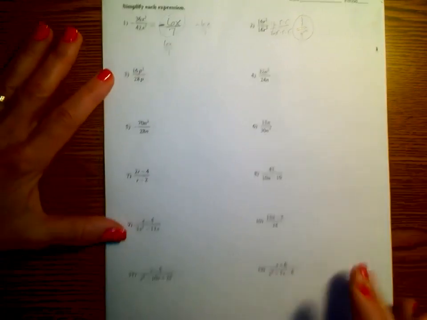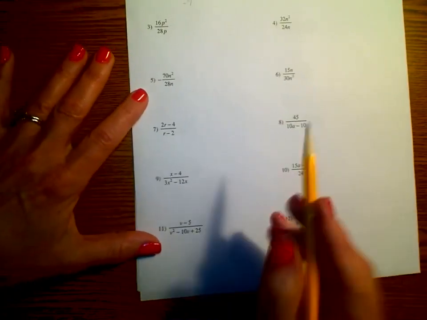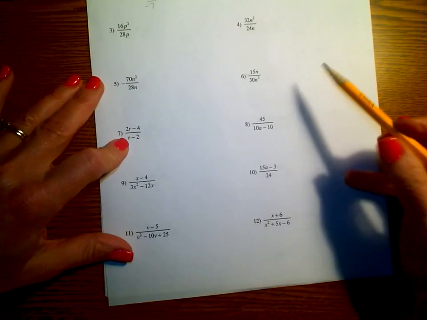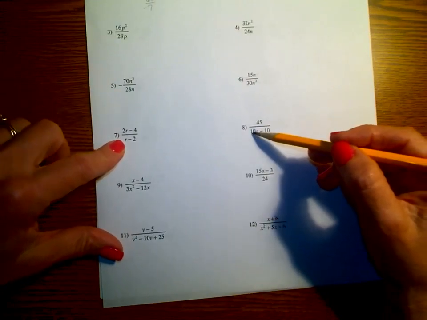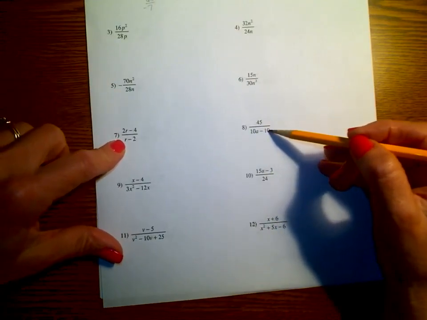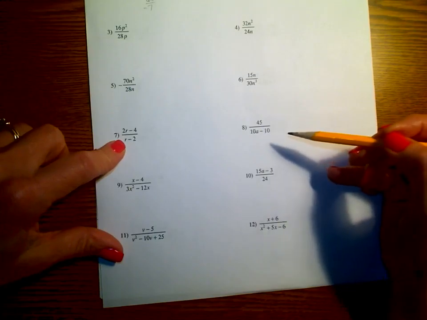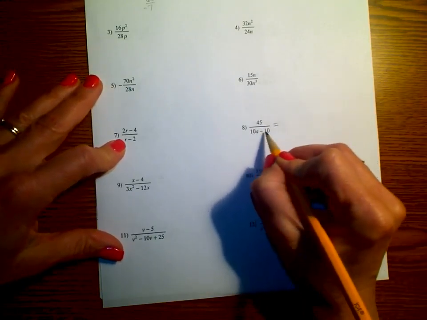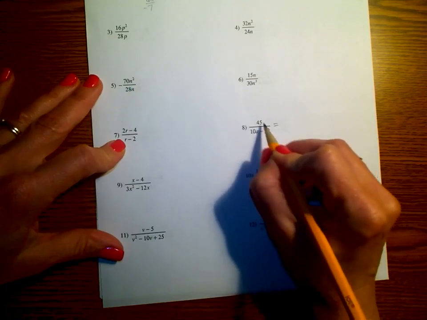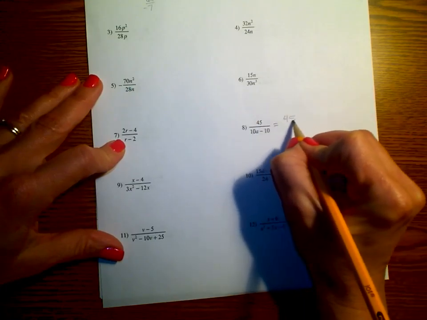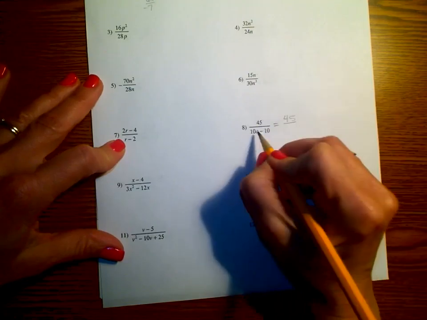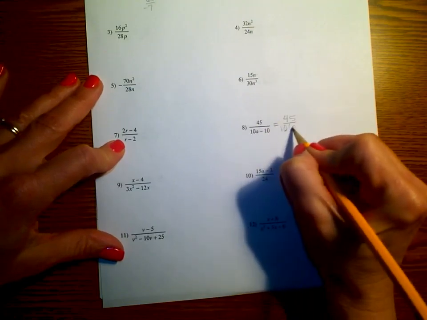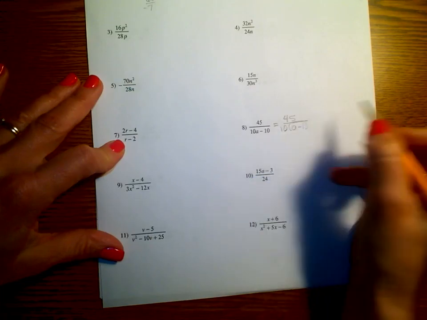Okay? Hey, let's go down to a problem like this. And let's just jump to this one. You can go back and do number 7. But looking here, well, okay, 45 and 10a minus 10. Well, what we can do is factor out the greatest common factor between these two. So 45, I can bring the 45 over. I can't do anything with it yet. But I can take a 10. You're dividing a 10 from both of these terms. So that's going to be a minus 1.